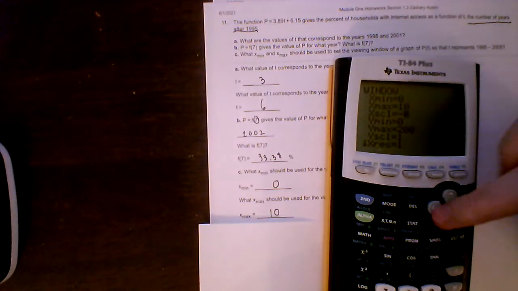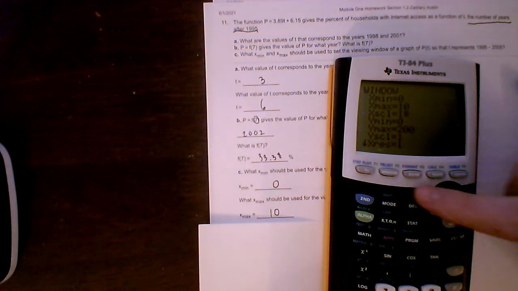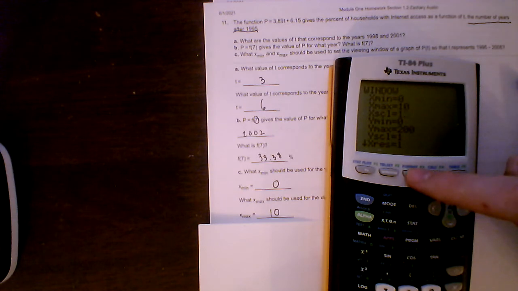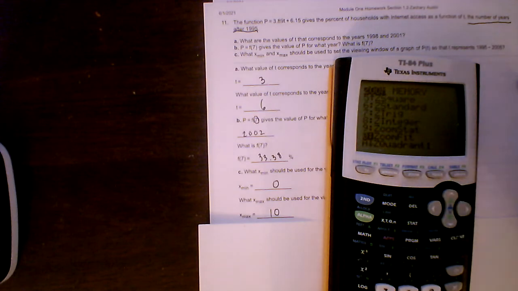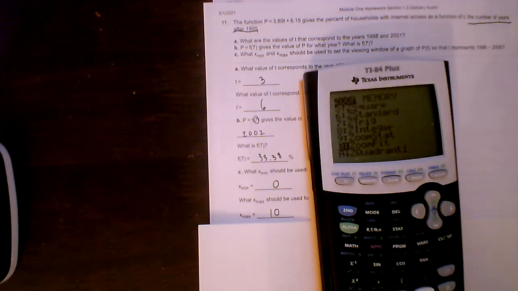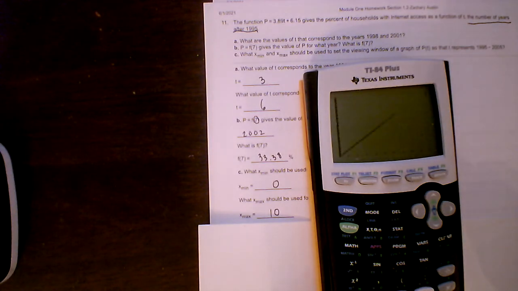What I'm going to do instead is I'm just going to let the calculator do it for me by using the zoom menu here. There's lots of powerful tools in here, but the one that I use the most is the zoom fit option. If you scroll down a little bit, option 0 here is zoom fit. And what this does is it tells the calculator, I gave you X values. You pick Y values that are appropriate for those X values to show me a good picture of the graph. And it's going to fit it right in there.